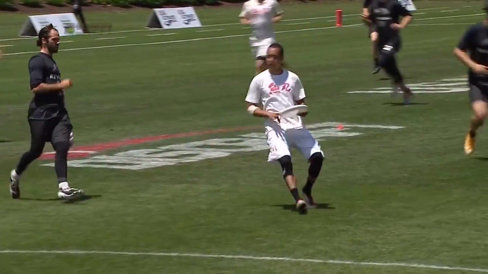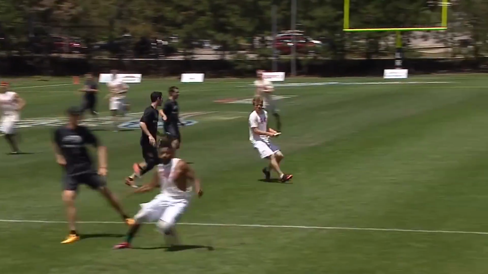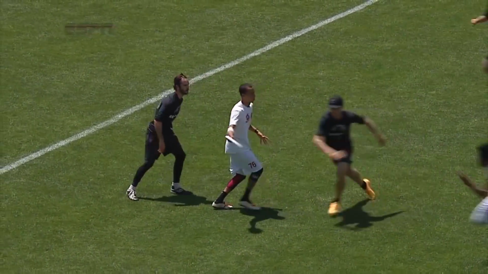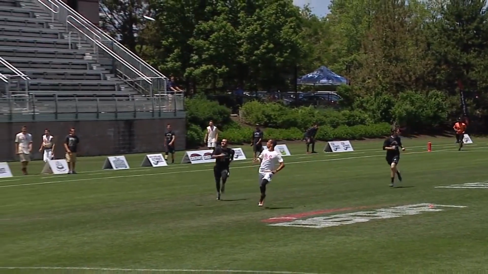1, 2, 3, 4, 5. His right foot is down. And again, here from the back angle. 1, 2, 3, 4, 5. He's clearly stopped here with his right foot down. His right foot now is his pivot foot.